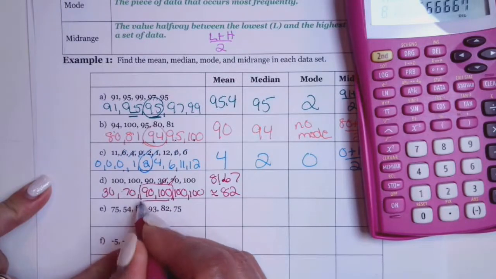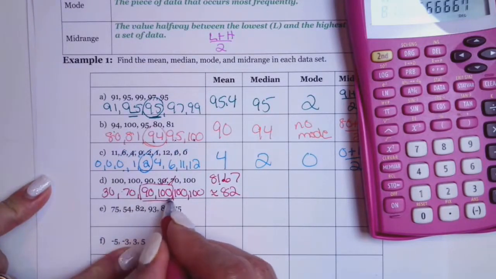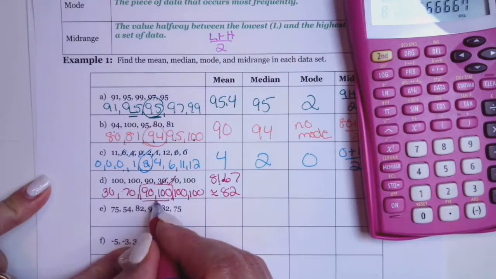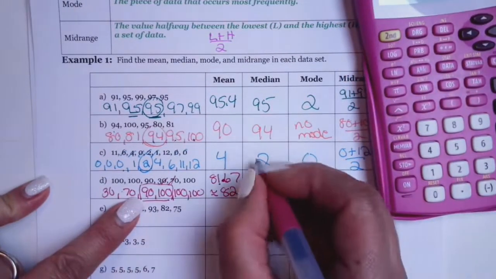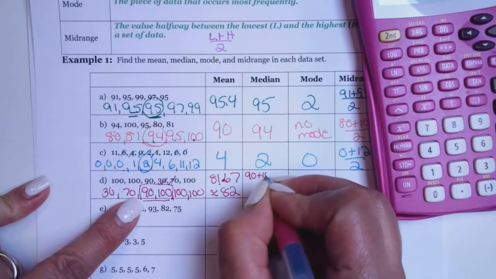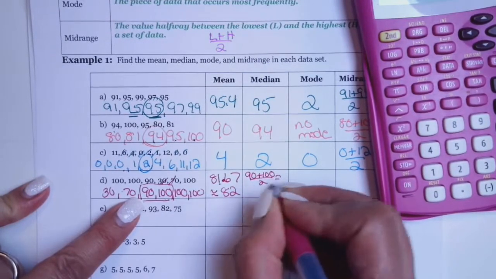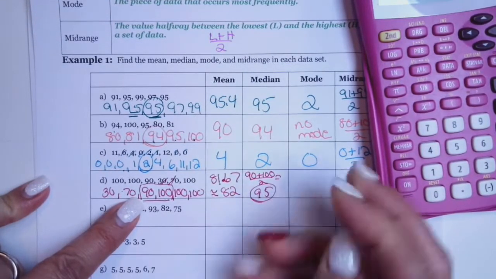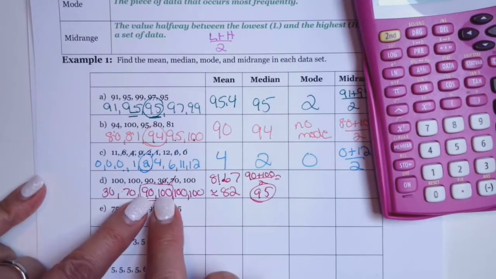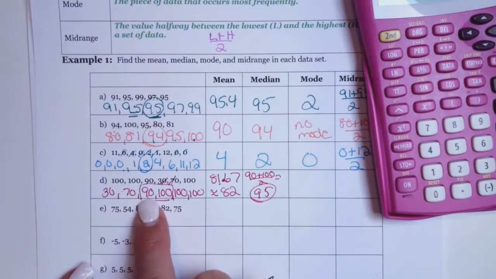This would be the one that's in the middle of the data set. So 90 plus 100 divided by 2 is 95. So our median here is 95. It is in between these two numbers, and 95 is there.